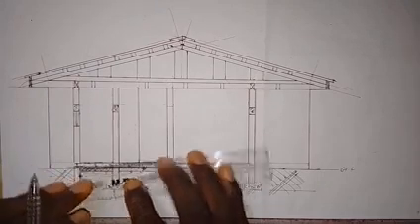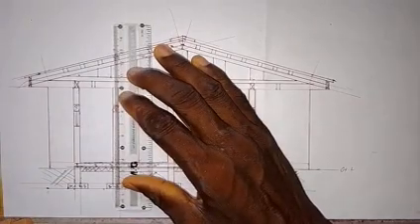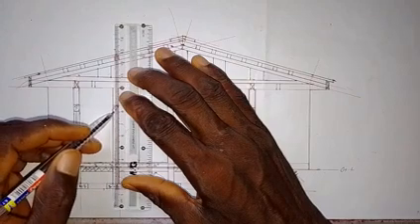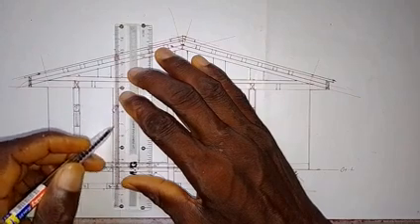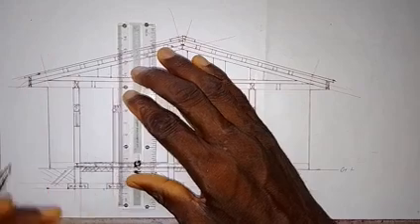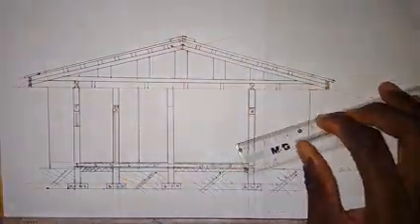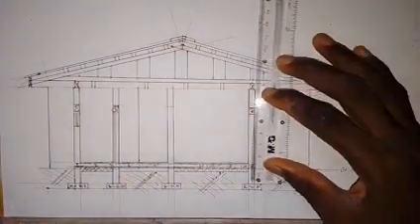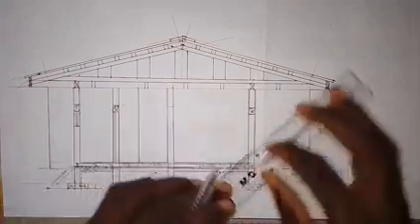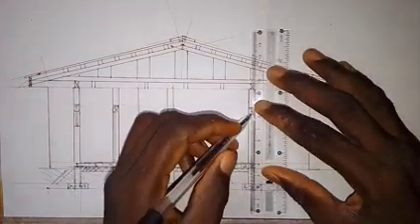So around here. Alright, so we have the door within this wall. There's another door that we have here, so we just need to fix it.